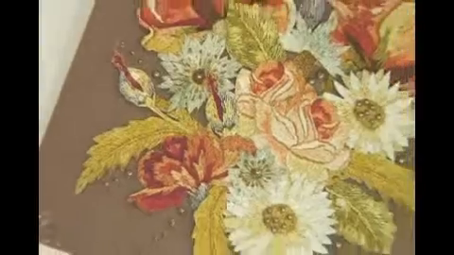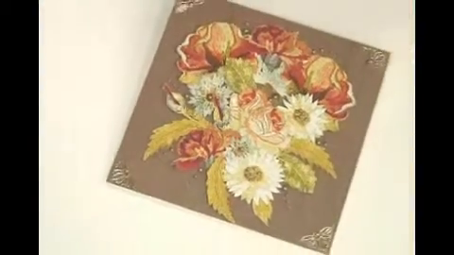And there you have the finished card, and how elegant is that? Shabby Gentility.